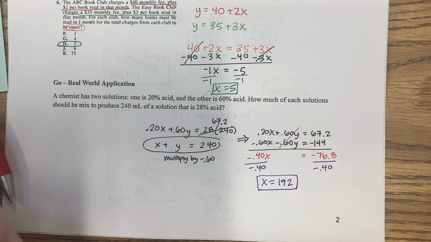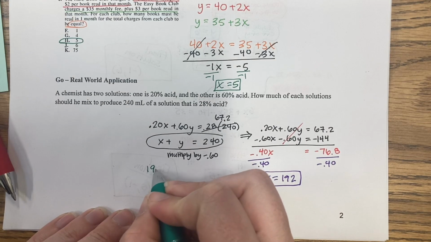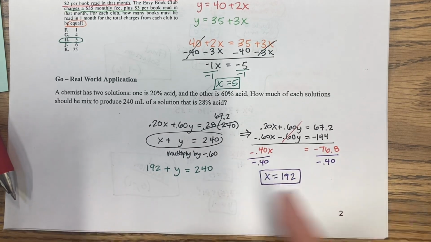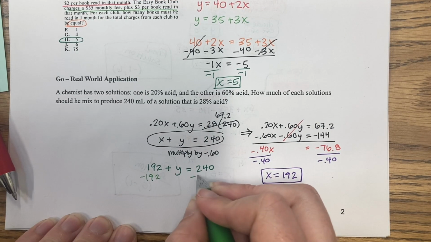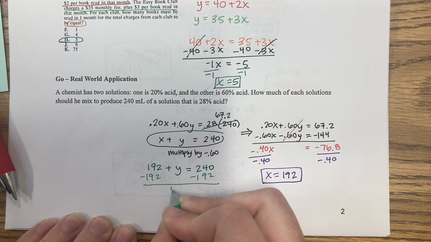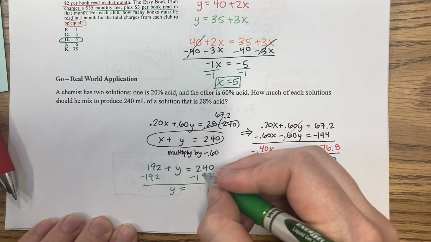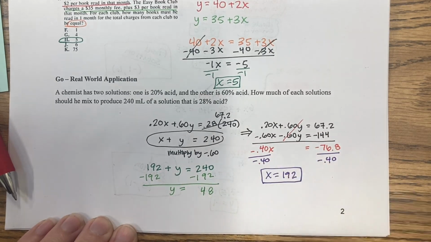Now if I plug that into the equation, I have 192 plus y equals 240 minus the 192. Y is equal to 48.